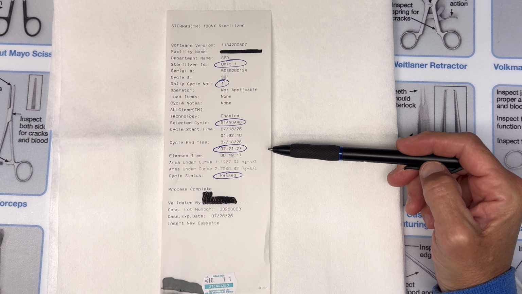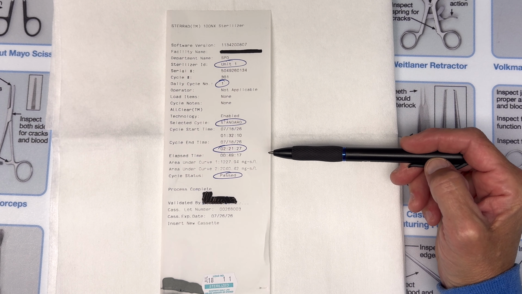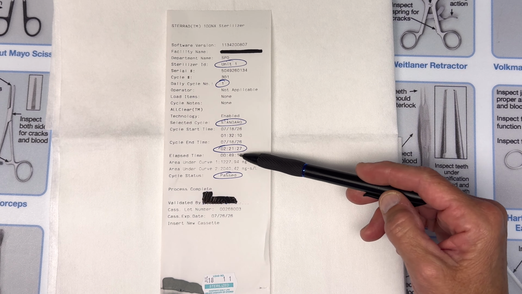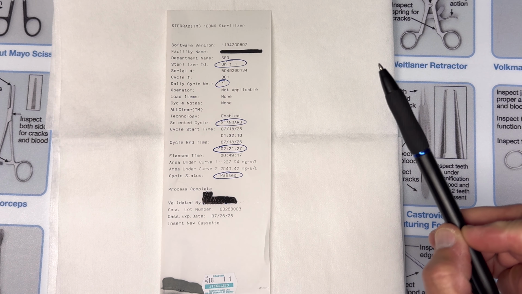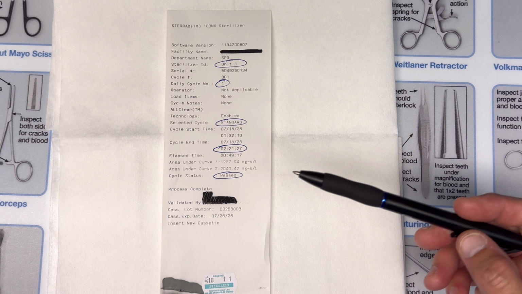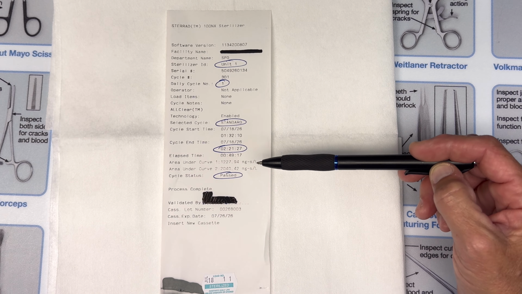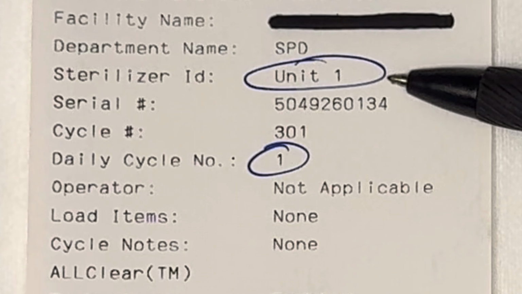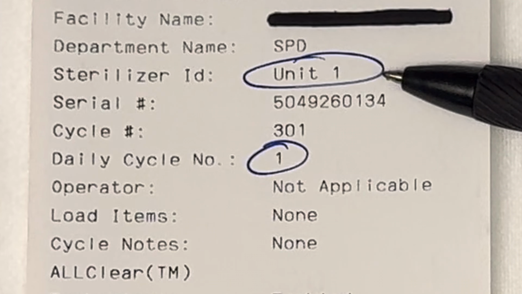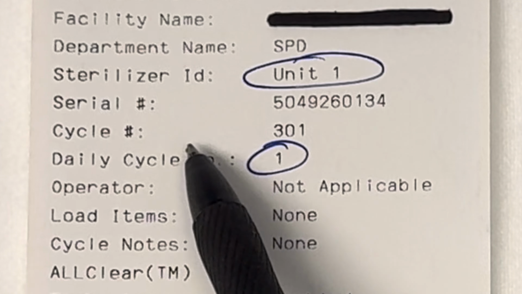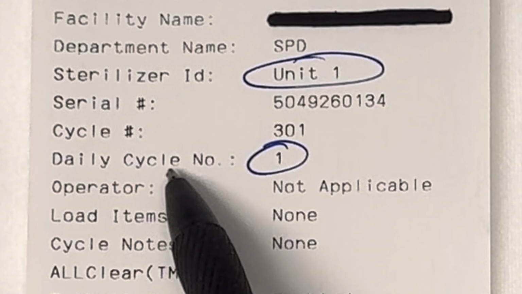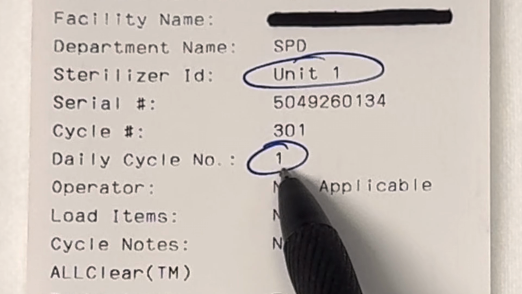This is the STERRAD printout, a little bit different than the steam printout. The circles here are just information I need to put into the incubator when I set the incubator up to read the biological. Basically what we're looking for on the STERRAD printout is the sterilizer number, so it's unit 1. The total cycle is 301 for sterilizer 1, but the daily cycle is what's important for us. We want to know that that's daily cycle number 1.